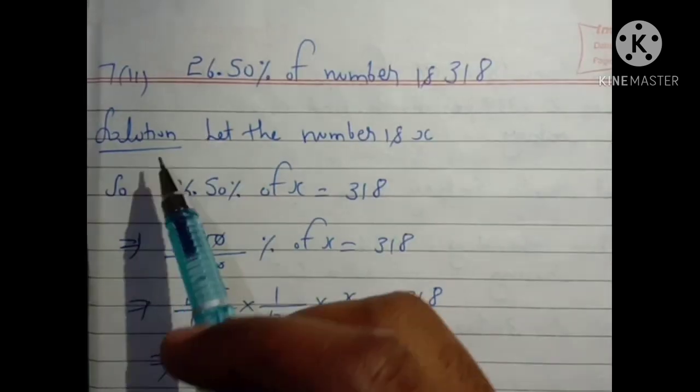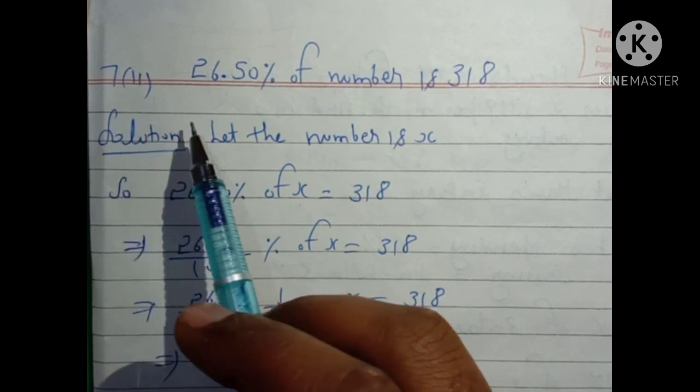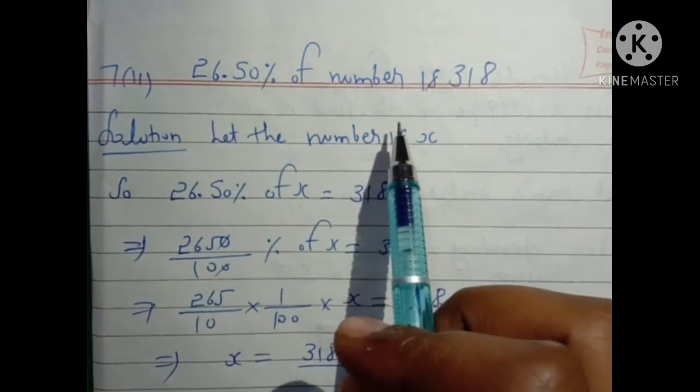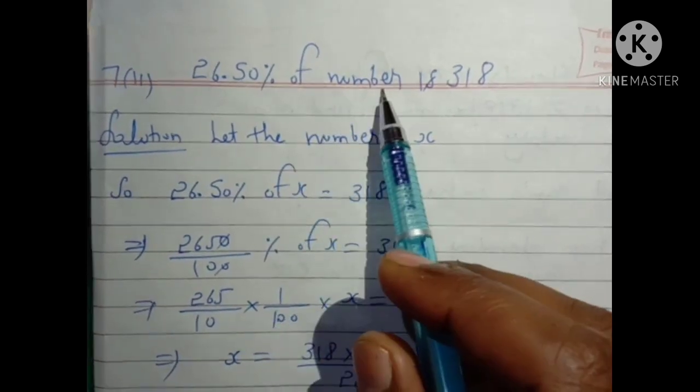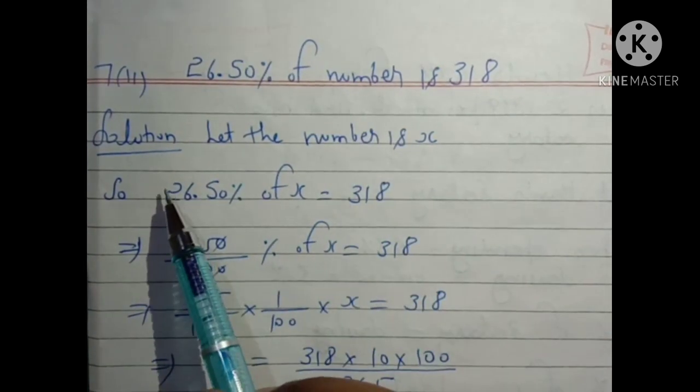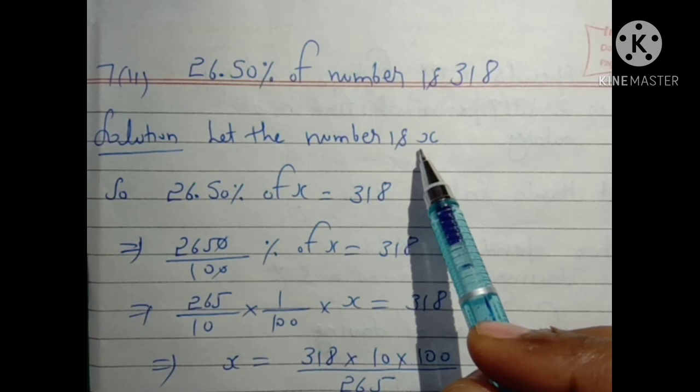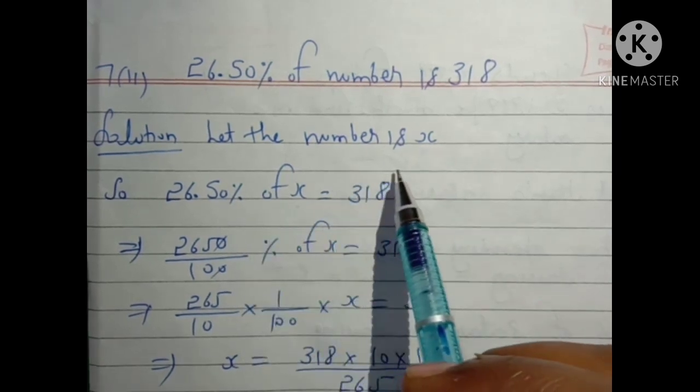Okay, now see its second sum. The second sum is 26.50% of the number is 318. Again we have to find this number. So again we can suppose this number is x. Let the number be x.